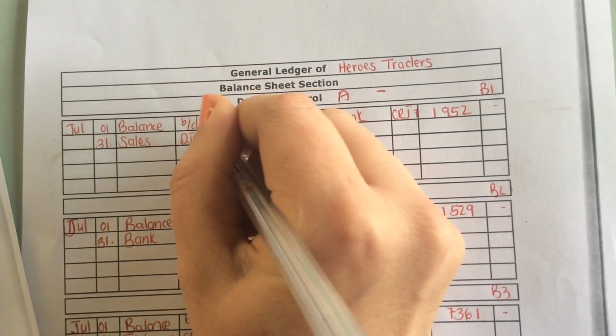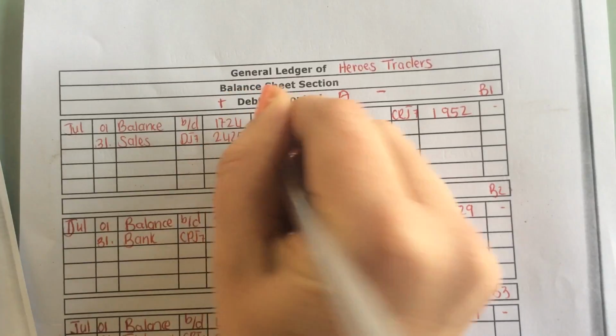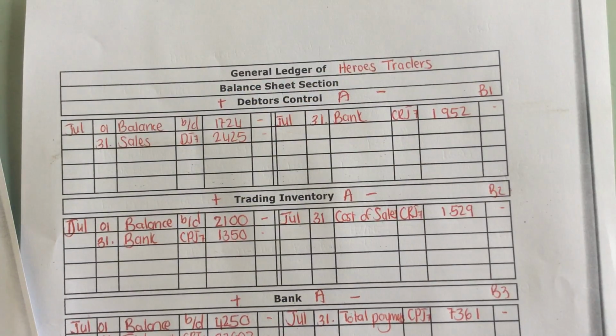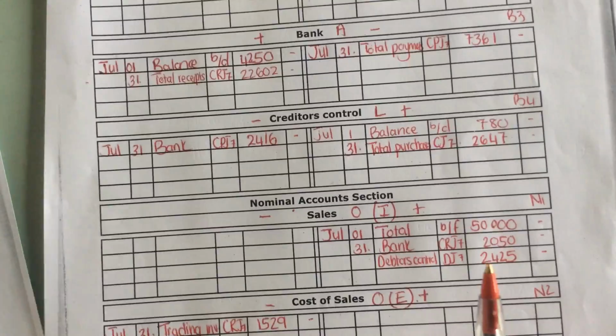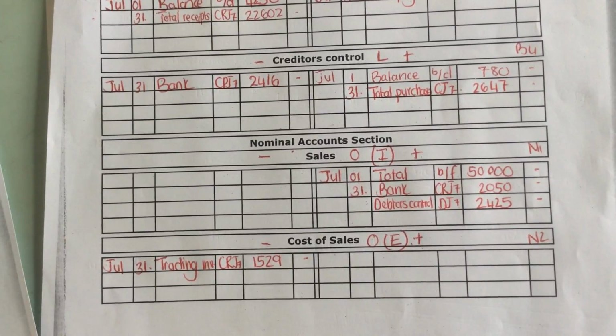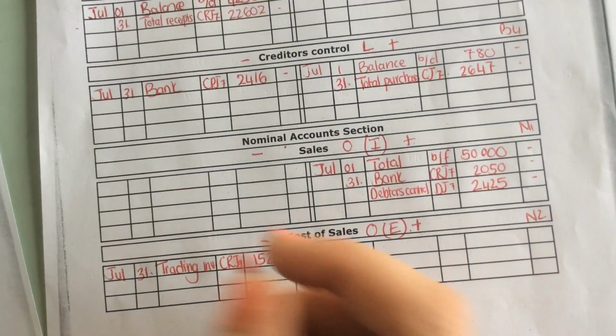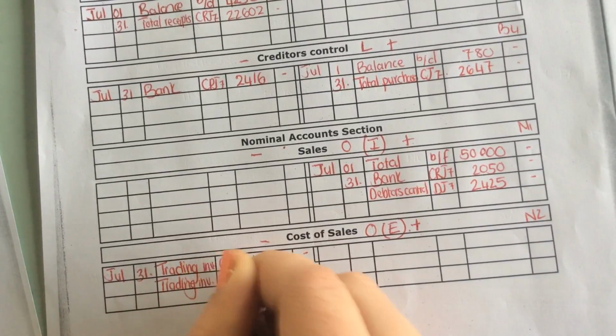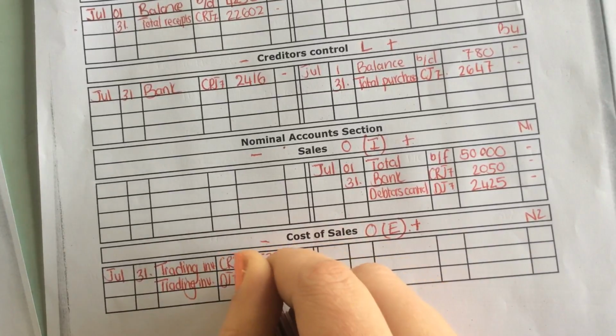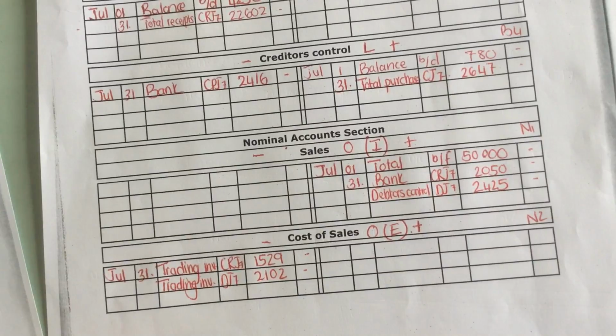Okay, you debit. If you're not sure, you say, if I'm selling on credit, my debtors owe me more. That's why it's debited. July the 31st, but in details you now write sales. DJ 7 and the amount 2425. Next column is cost of sales. Go to cost of sales. Okay, 2,102. Cost of sales is an expense. What does an expense do to owner's equity? It decreases, so you debit. In details, you write trading inventory again. DJ7 and the amount's 2,102.